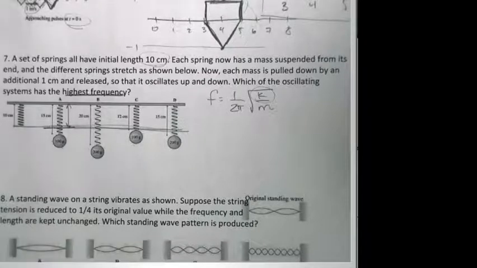So this might not be the easiest way to do this problem. I'm going to pull up one other formula, which is this one right here. We'll make it a little bit easier. So the force on this spring depends on the spring constant and this value here, which is this displacement from equilibrium.